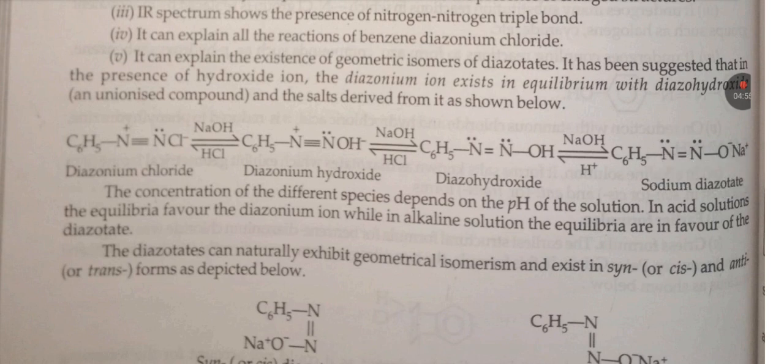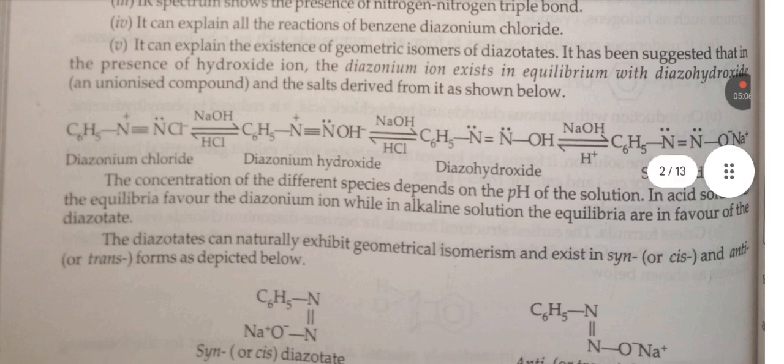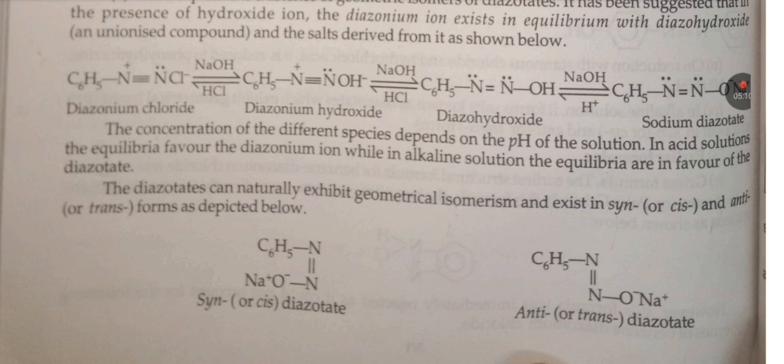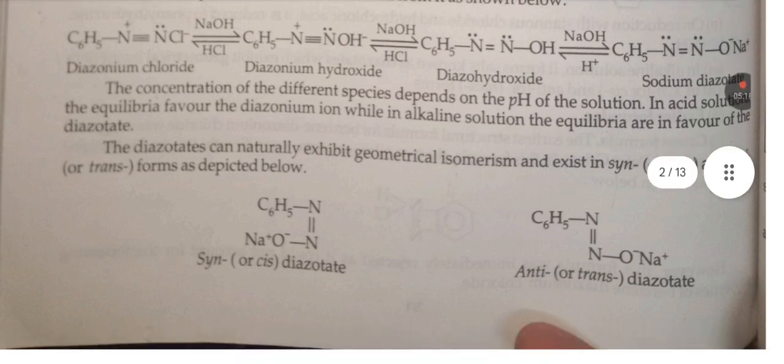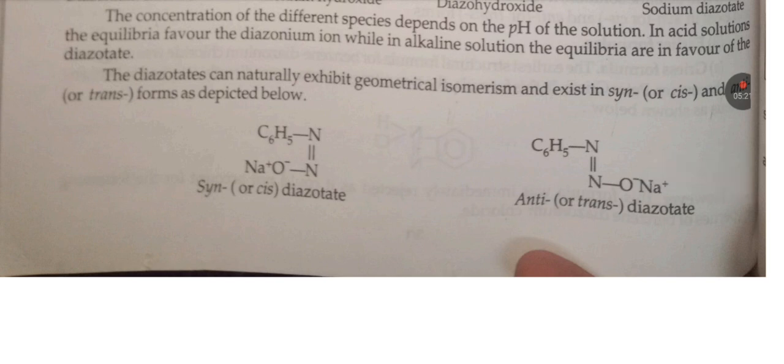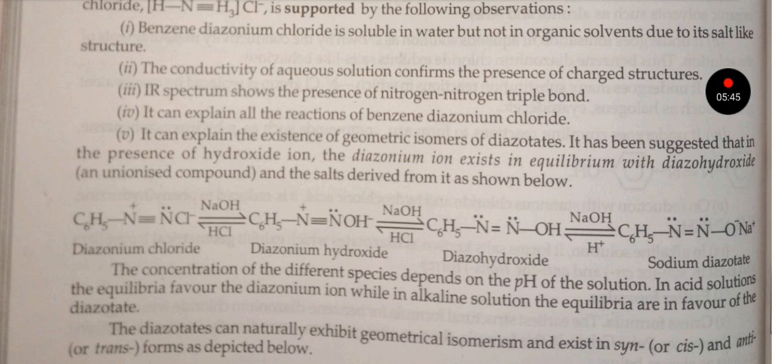It can explain all the reactions of benzene diazonium chloride. It can explain the existence of geometrical isomers of diazotates. It has been suggested that in the presence of hydroxide ion, the diazonium ion exists in equilibrium with diazohydroxide and the salt derived from it, as shown below. The concentration of different species depends on the pH of the solution. In acidic solution, the equilibrium favors the diazonium ion, while in alkaline solution, the equilibrium favors diazotates. The diazotates can naturally exhibit geometrical isomerism and exist in syn or cis and anti or trans form as depicted below.